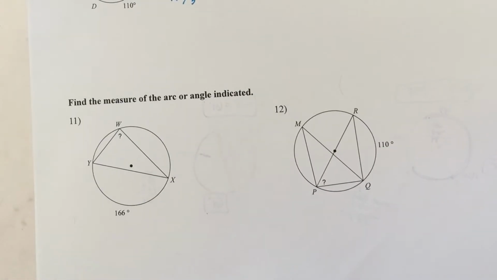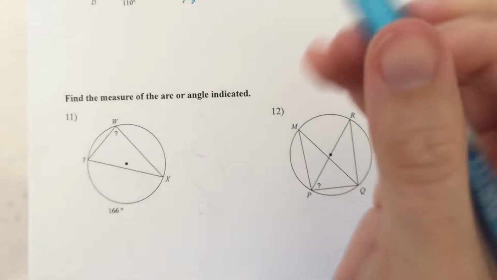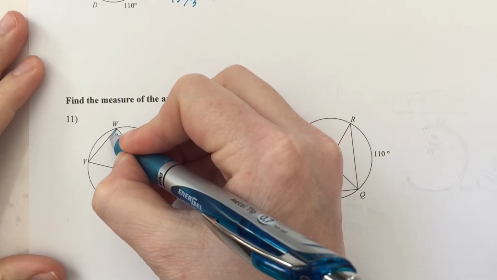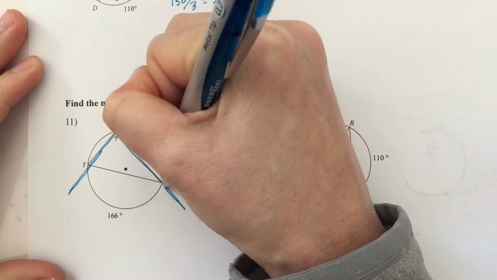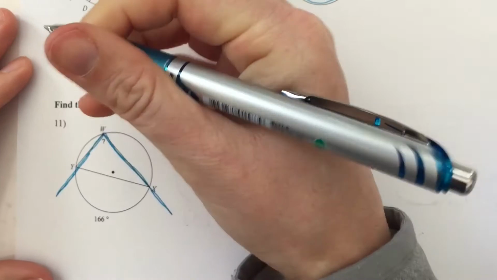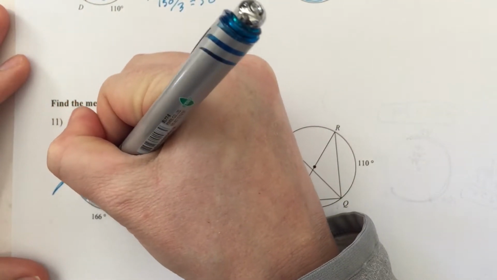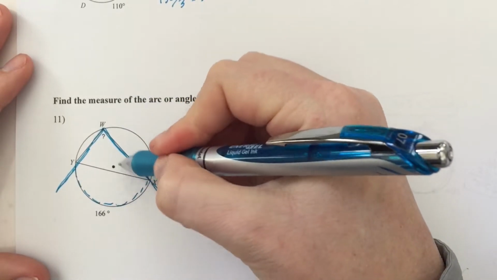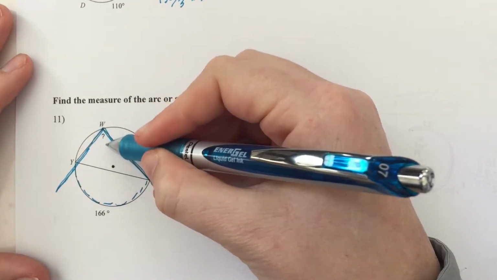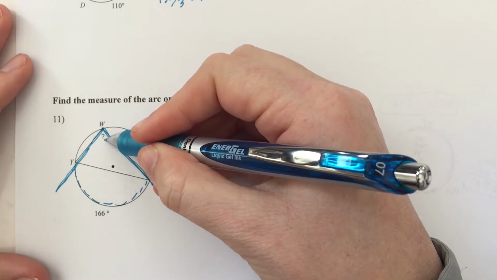Inscribed angles, these ones are a little more difficult because you have to take it all the way across the circle. So I'm going to highlight the sides of the given angle. That's my first step. Then I'm going to dash the arc. It is not a central angle anymore, it's an inscribed, so it's pulled all the way across the circle.